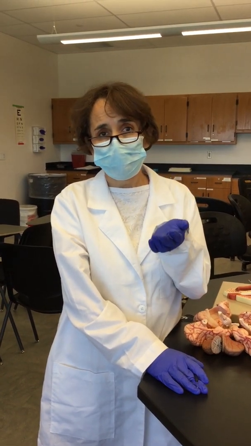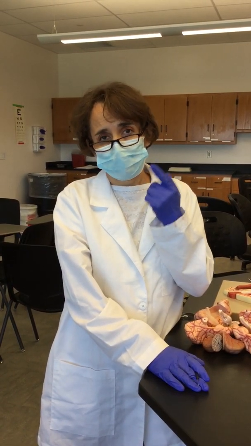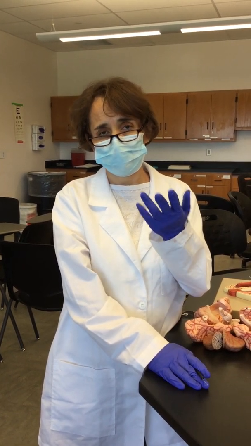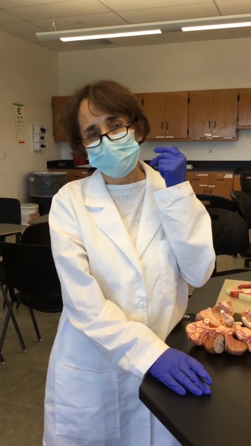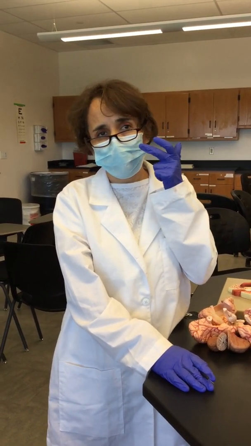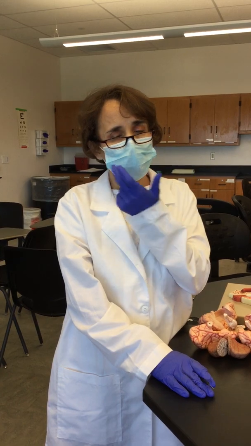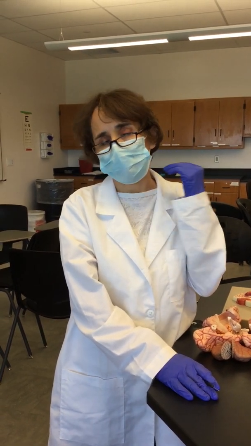For instance, when you have a toothache, you are stimulating one of the branches of trigeminal. The branches of trigeminal are ophthalmic, which goes to the eye, maxillary, which innervates the region of the maxilla, and mandibular, which innervates the region of the mandible.